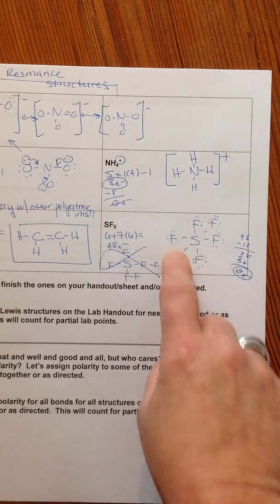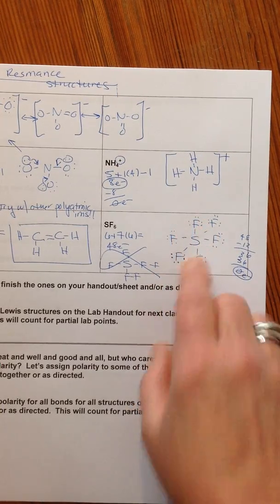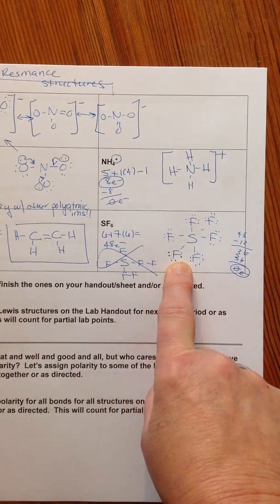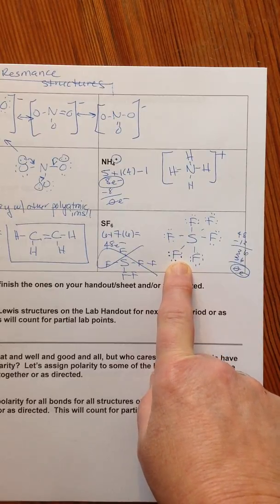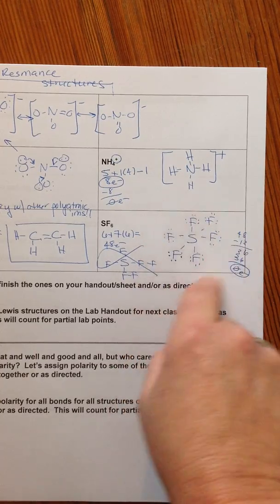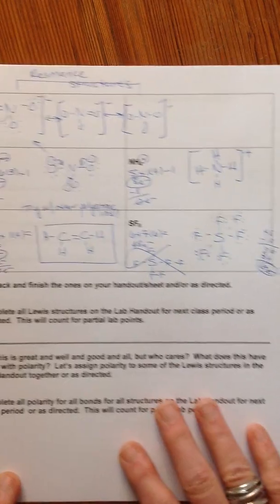And so you look at that sulfur and you say, now wait a minute, there's 2, 4, 6, 8, 10, 12 electrons on that sulfur. Well, sulfur is an example of an expanded octet because sulfur's highest N level is N equals 3, which means the electrons can expand, and therefore this is your expanded octet.